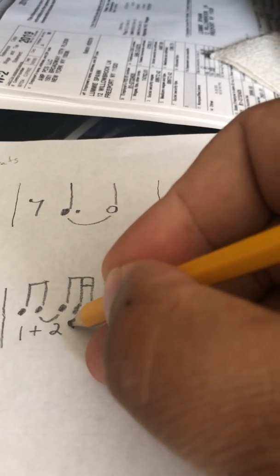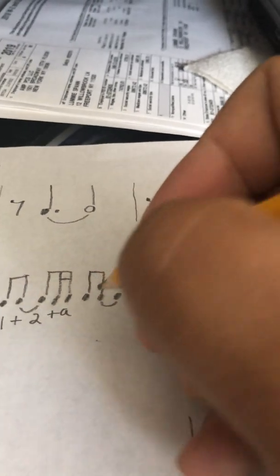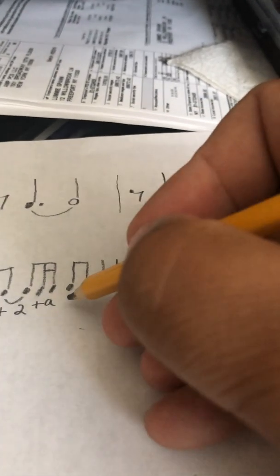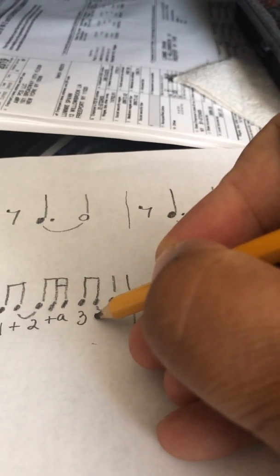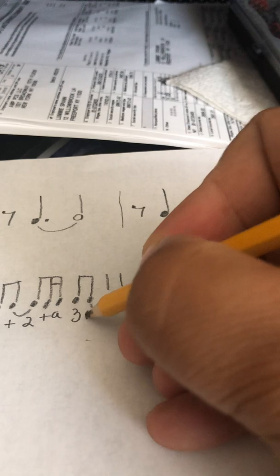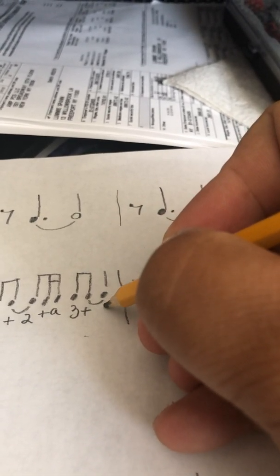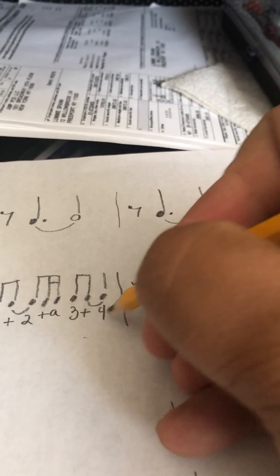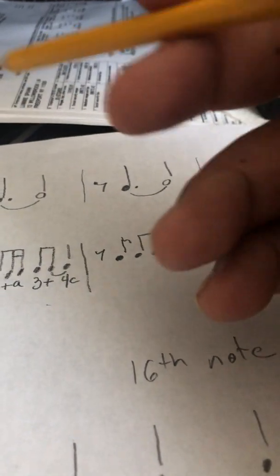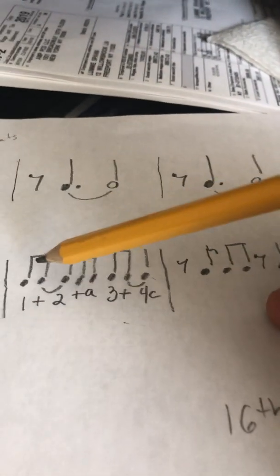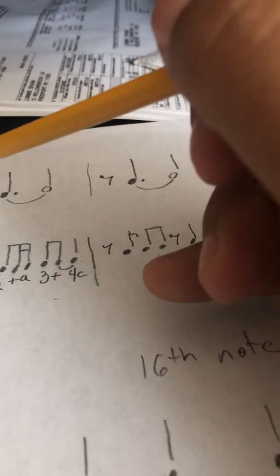So I'm going to write in the e and the a, like so. This next one comes in on the downbeat of 3. That's the eighth note. And then this next one is also an eighth note on the upbeat of 3. And that's tied to a quarter note. Okay? So you have 1.5 beats here. You have 1 beat here because half and half is 1 on the upbeat.